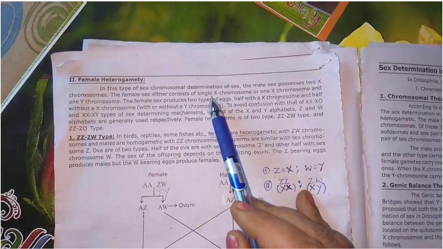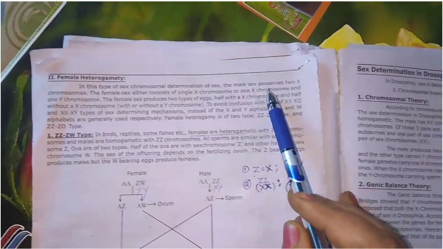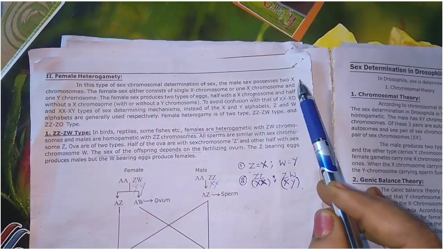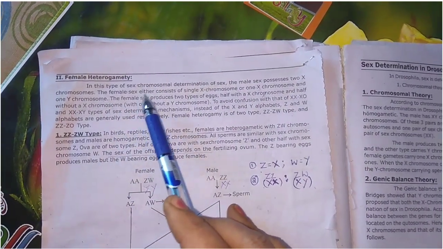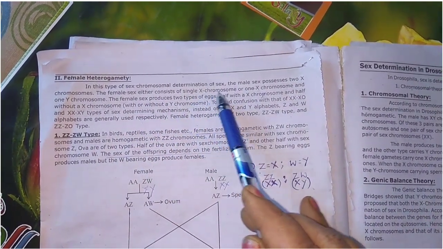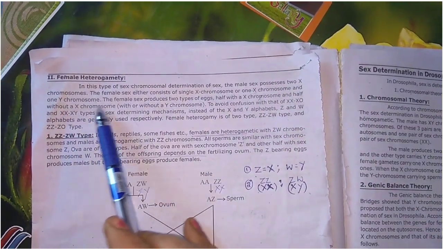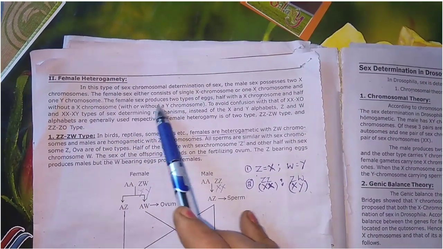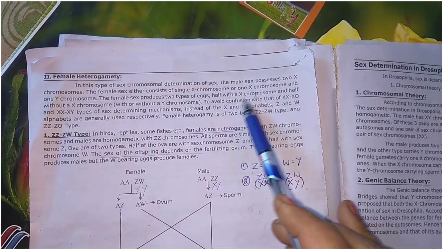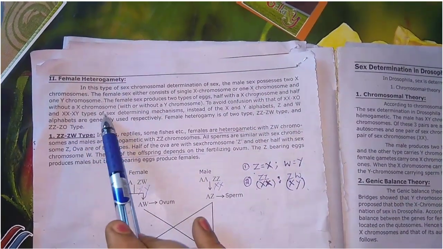Okay, next is female heterogamety. In this type of sex chromosomal determination of sex, the male sex possesses two X chromosomes, while the female sex either consists of a single X chromosome or one X chromosome and one Y chromosome. The female sex produces two types of eggs, half with the X chromosome and half without the X chromosome.